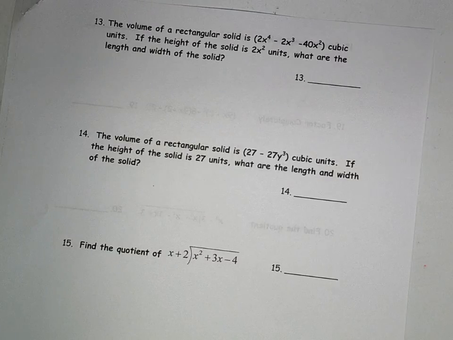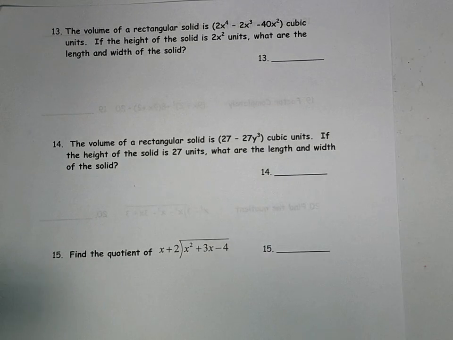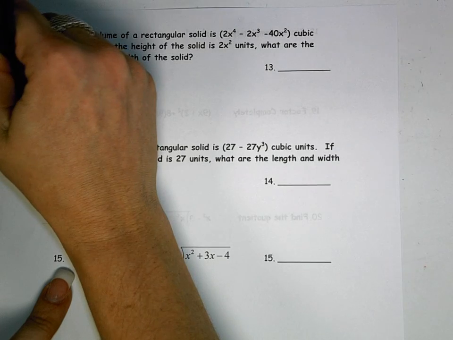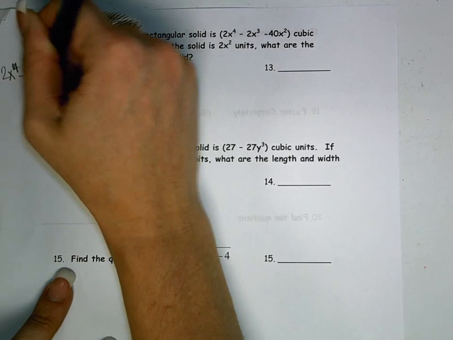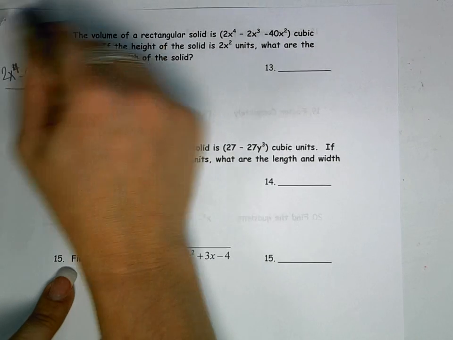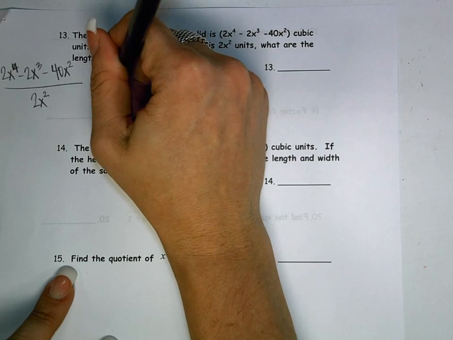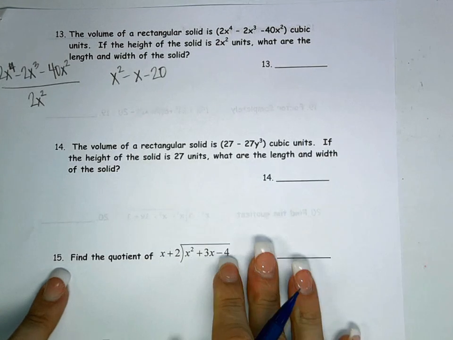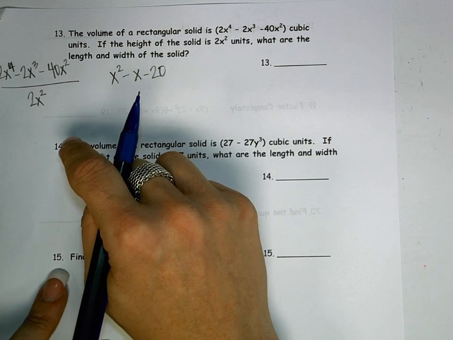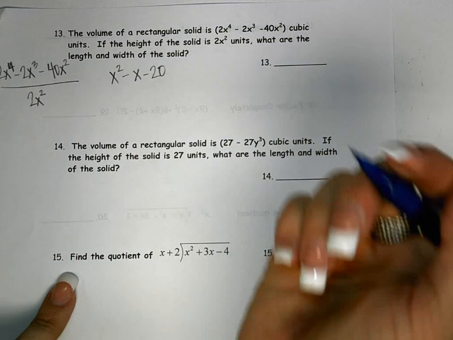Okay, on number 13, this is talking about the volume of a rectangular solid. So remember, the first thing you're always going to do is divide by the height. So divide by what they gave you. So 2x to the fourth minus 2x cubed minus 40x squared divided by, they said the height was 2x squared. If you divide that, that's going to leave you with x squared minus x minus 20. Now, if they ask for the area, this would be the answer. But it asks for the length and the width separately, so that just means to factor.